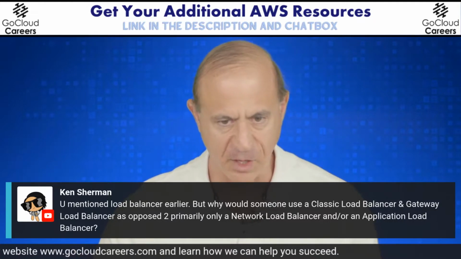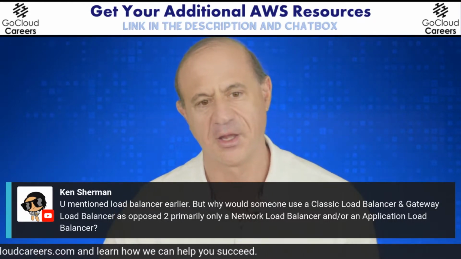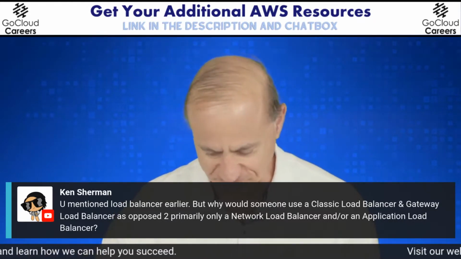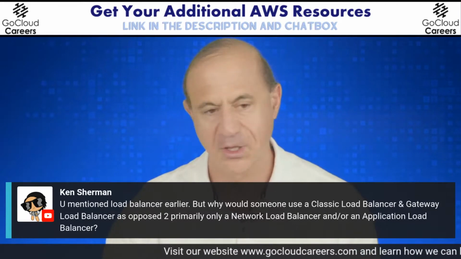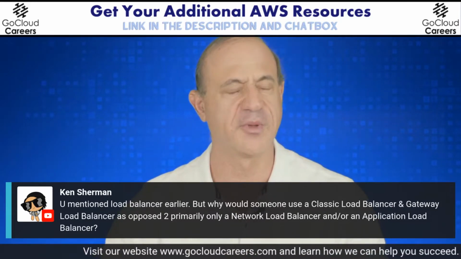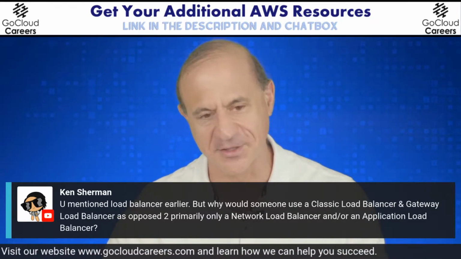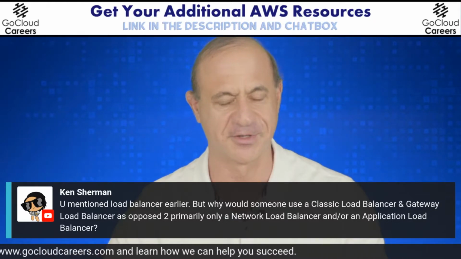Why would someone use a classic load balancer versus a gateway load balancer? Classic load balancers, they don't want you to use anymore. And a gateway load balancer is basically a network load balancer that's optimized to go to firewalls or network devices.